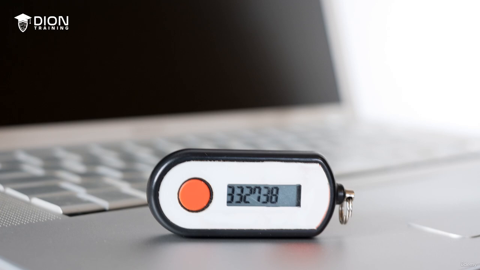The user must provide the code in addition to their regular login credentials to ensure that the person who is attempting to gain access actually possesses the correct physical device. This significantly reduces the likelihood of unauthorized access through stolen credentials, since the attacker would also need to be in possession of the hardware token in order to access the given system.